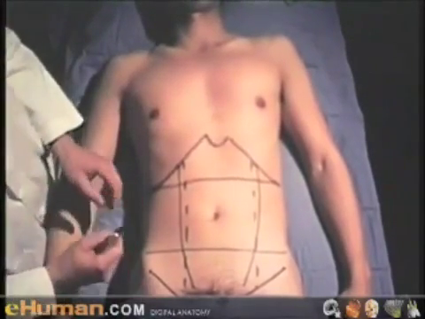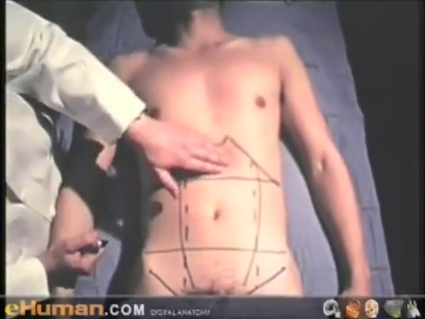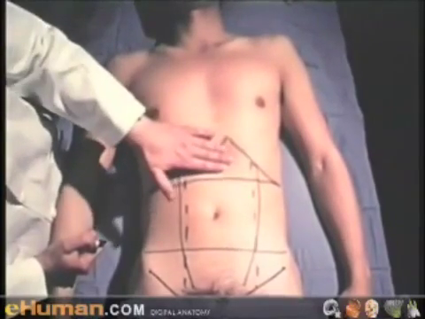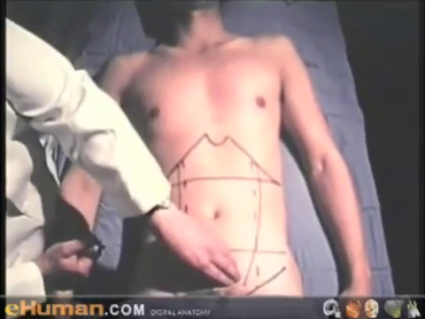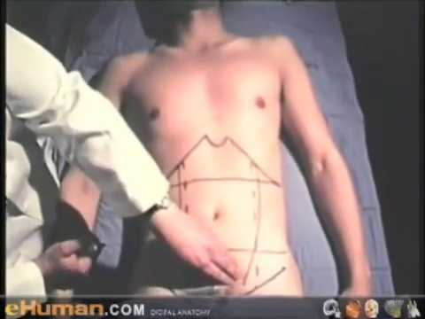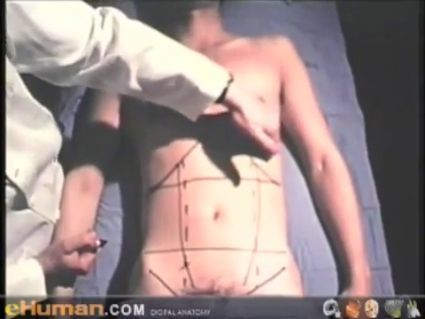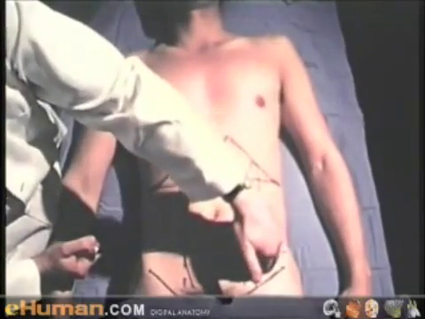This enables us to divide up the abdomen into regions. The epigastric region is here between the costal margin and the subcostal plane, the umbilical region here, and the hypogastric region there. On either side we have the hypochondriac regions, the lumbar regions, and the iliac regions.